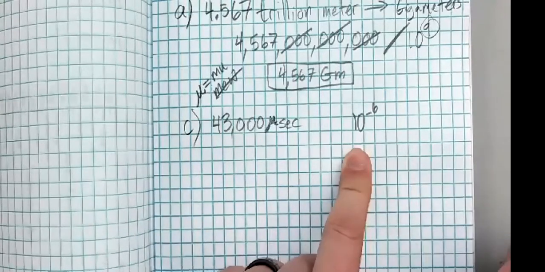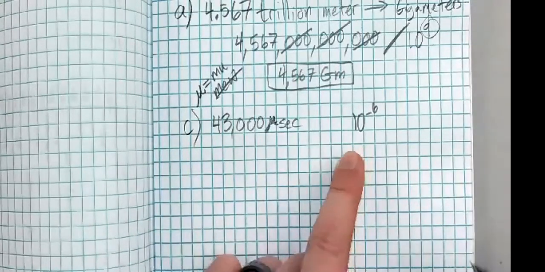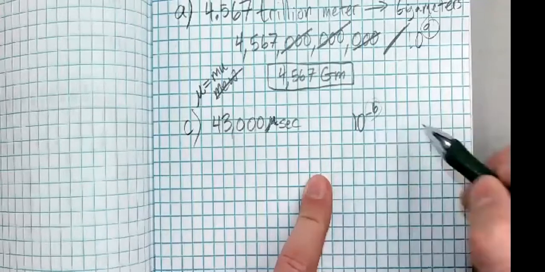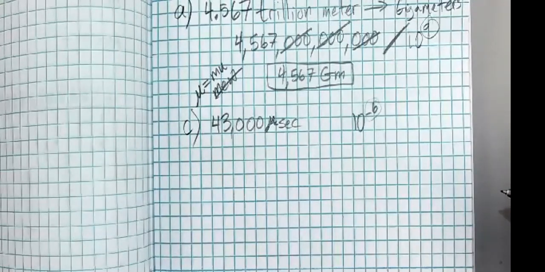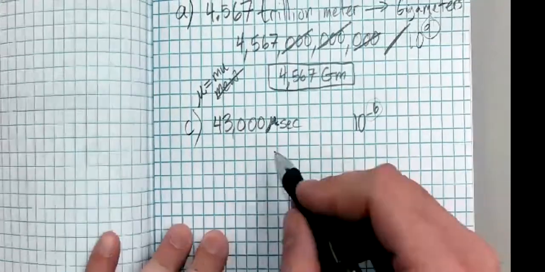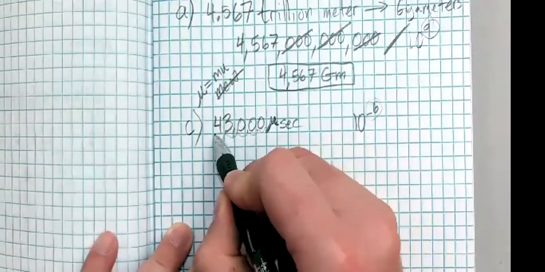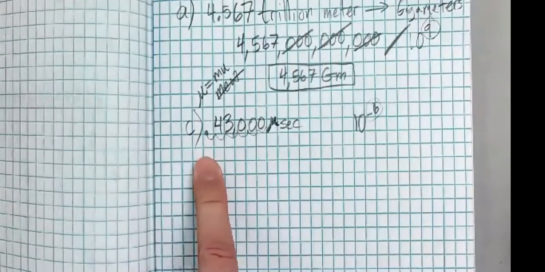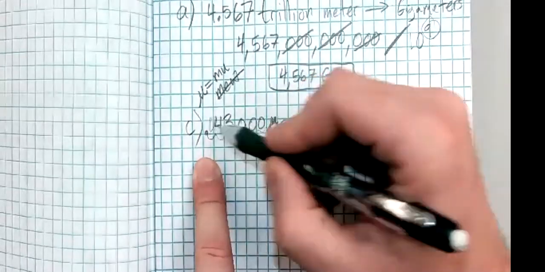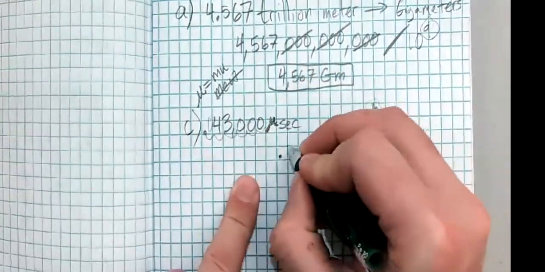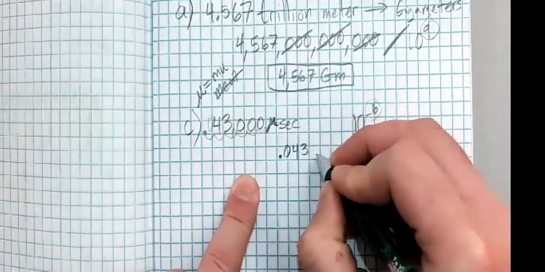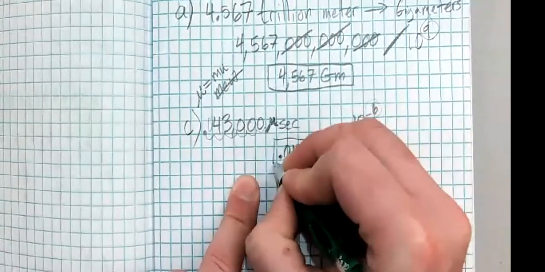So 10 to the negative 6, that means move the decimal place 6 times to the left, which would be 1, 2, 3, 4, 5, 6. That would be showing work. I'm showing that I'm moving the decimal. The answer would be 0.43 seconds. Pretty fast.